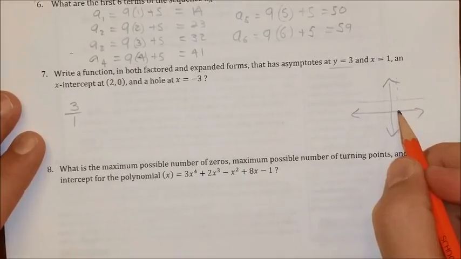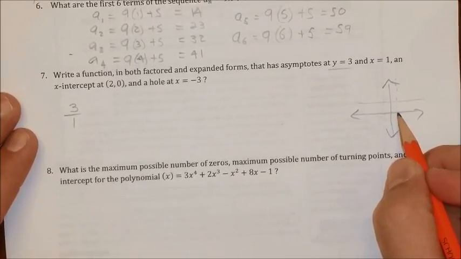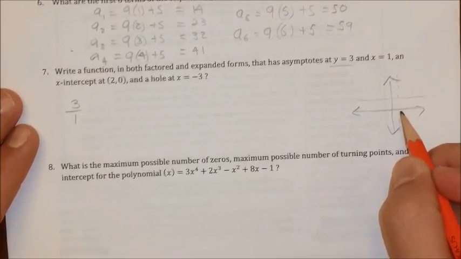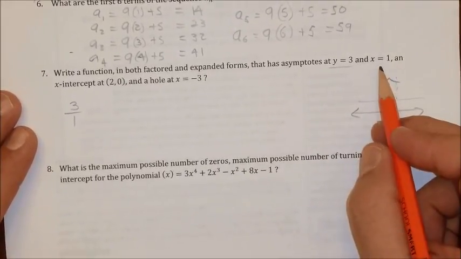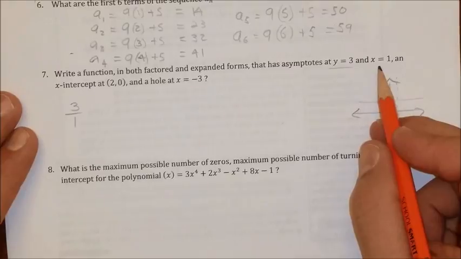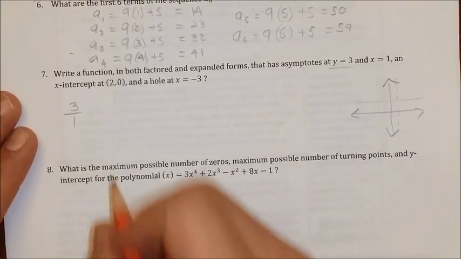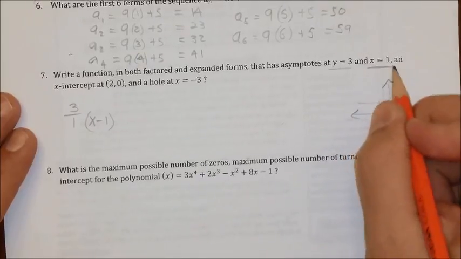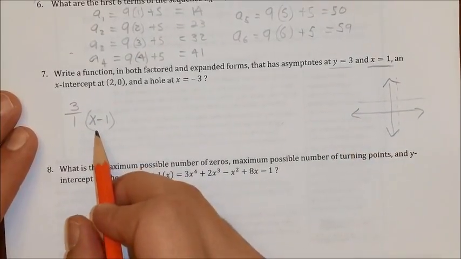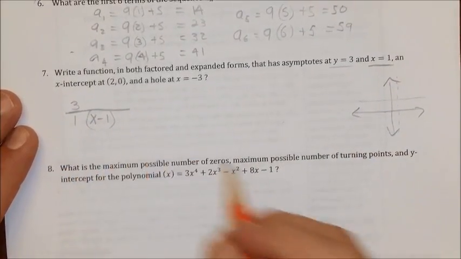And that's a vertical asymptote. That's A on the RADIES notes page. And that's determined by setting the denominator of your equation equal to 0. So to have an asymptote at 1, you have to have a factor of x minus 1 in the denominator. So this part gives us an x minus 1 in the denominator.